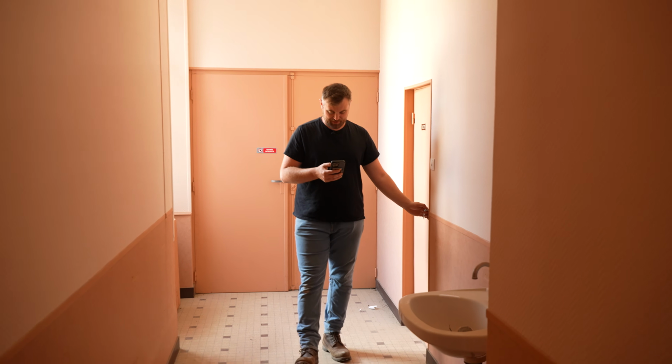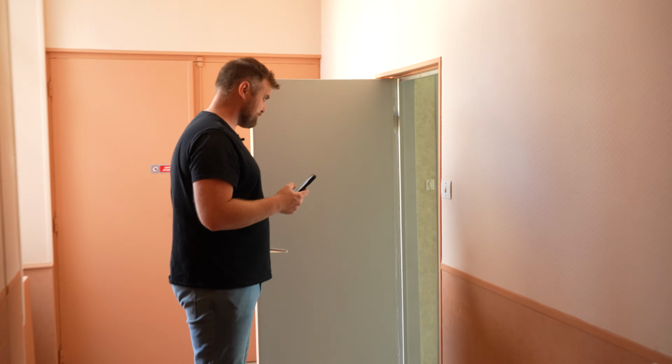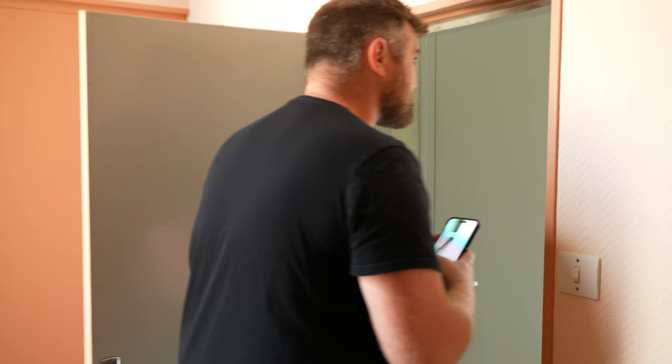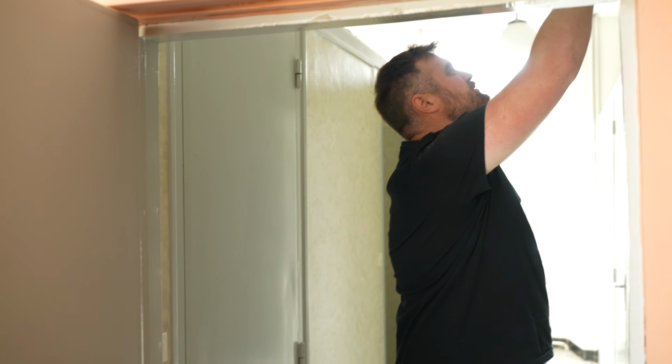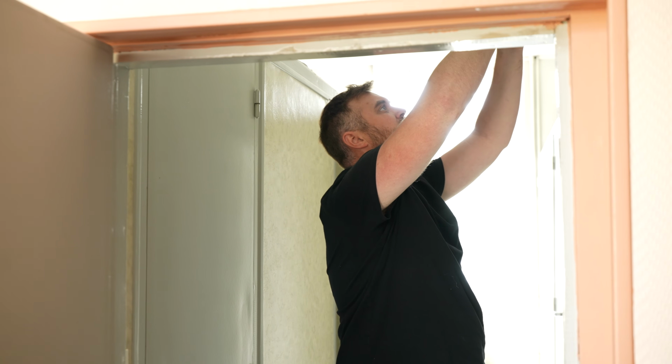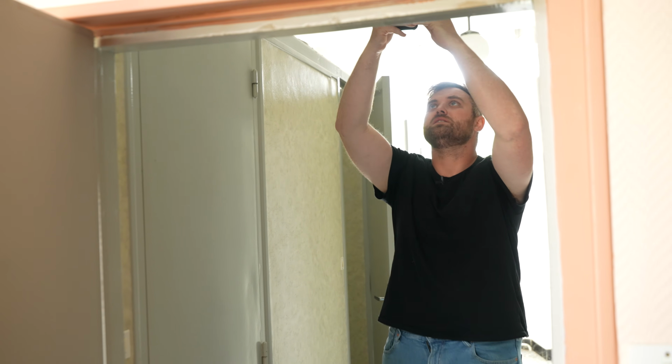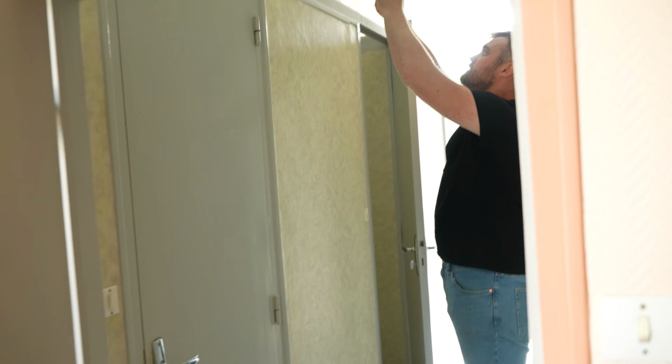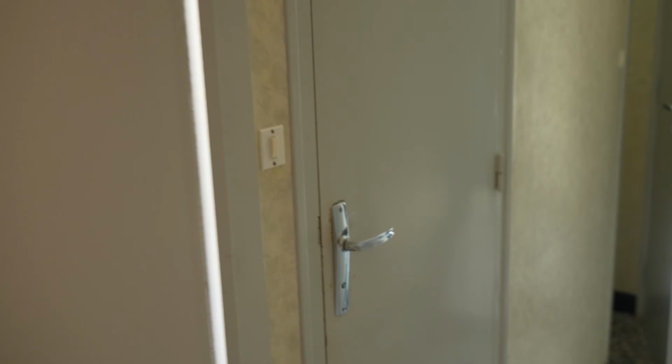So we're on to the last room now, and this is the toilets. This one's going to be a little bit difficult. I might just scan the top half of the walls. 1, 2, 3, and not the bottom half. And then I've got to scan down here. Okay, we've done it. We've done it.